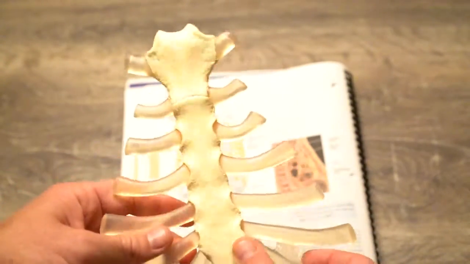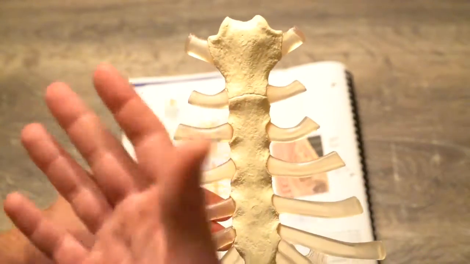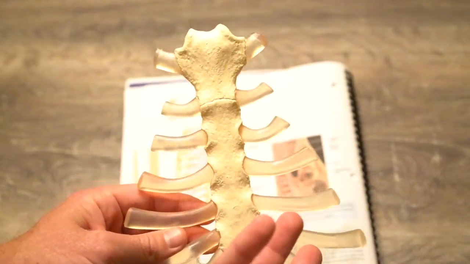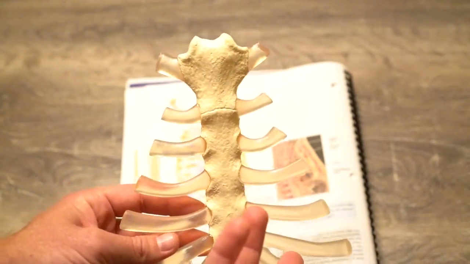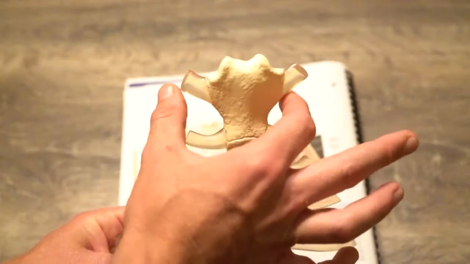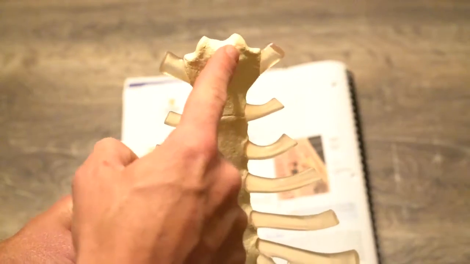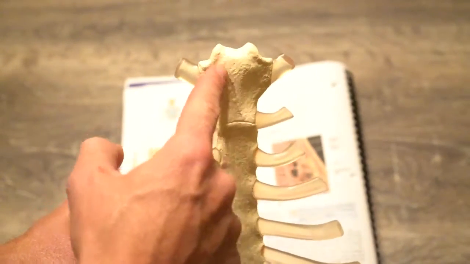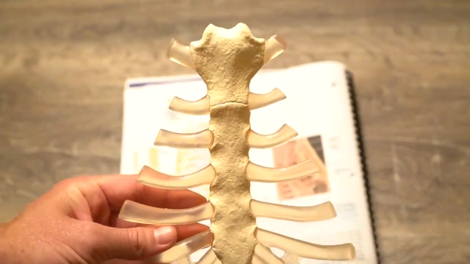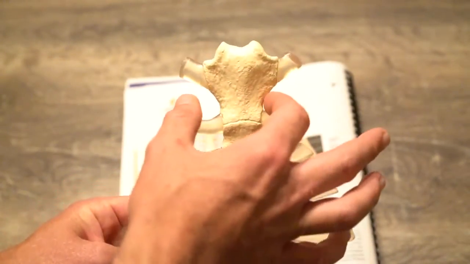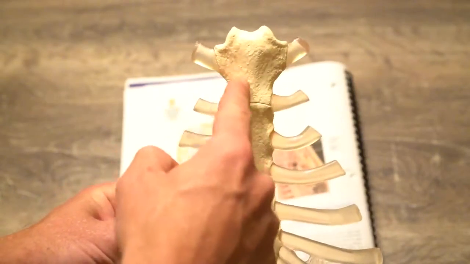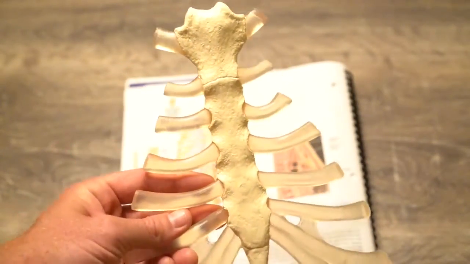One way that I have remembered this name: if you think about who wears neckties more, men or women, well, males usually wear neckties more. It helps to remember the name of the knot of the necktie. This bone right here is called your manubrium. That's just a little trick to remember the name of this one. Since men wear neckties more, it's easy to remember. The knot is your manubrium.